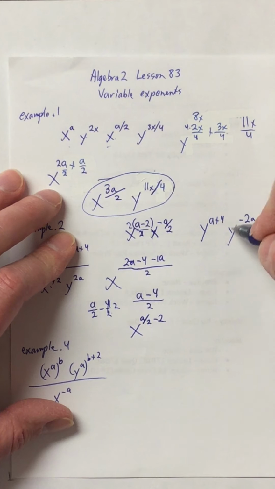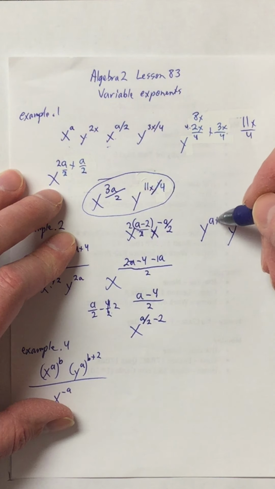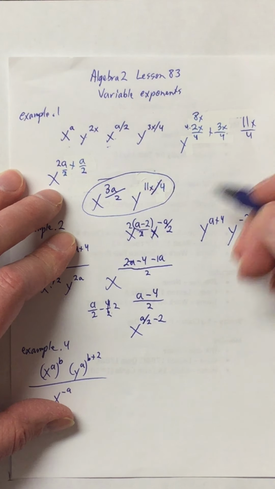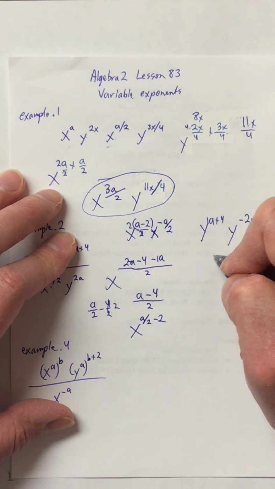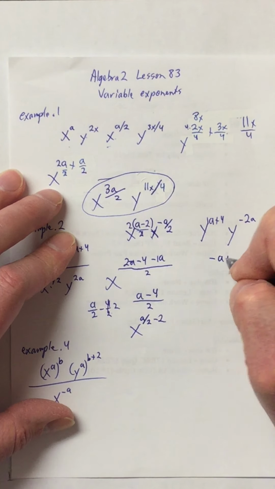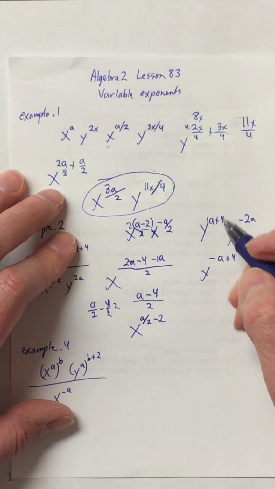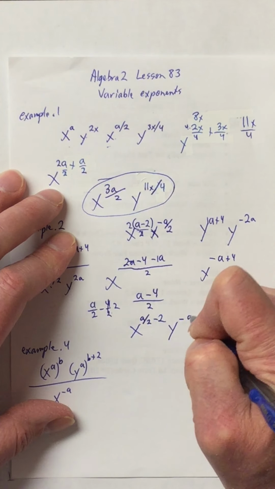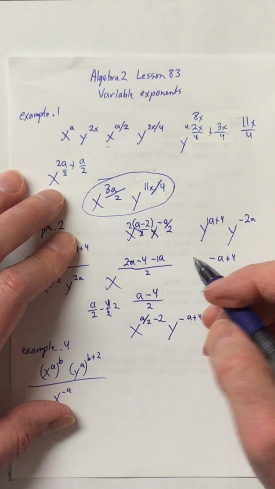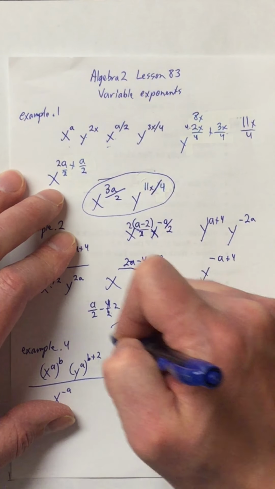All right, let's come up here and look at my y's. My y is a little more simple because I don't have any fractions in there. So I simply have a plus 4 minus 2a. There's an understood 1 here, and so my a's can combine. 1 minus 2 gives me a negative a, and then plus 4 as my y exponent. So I'll just write that down here once again. Y to the minus a plus 4 as an answer there.